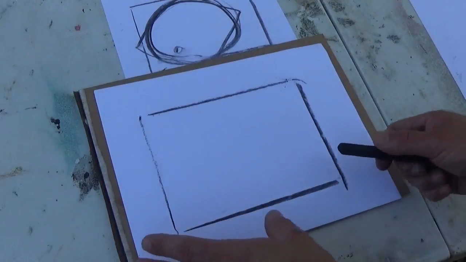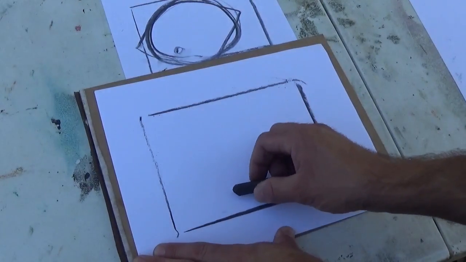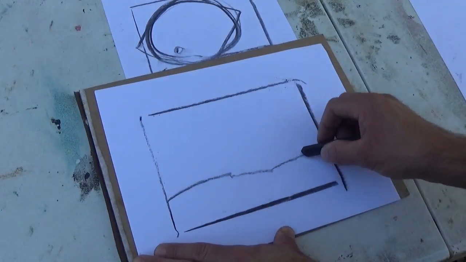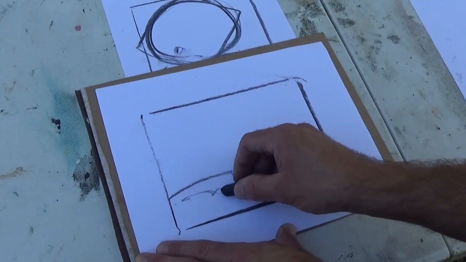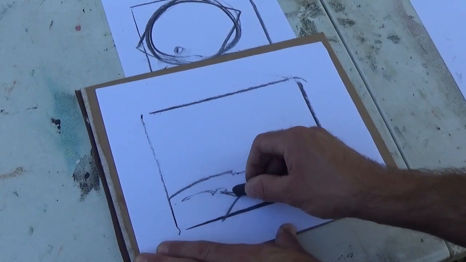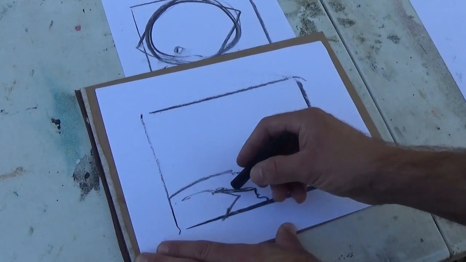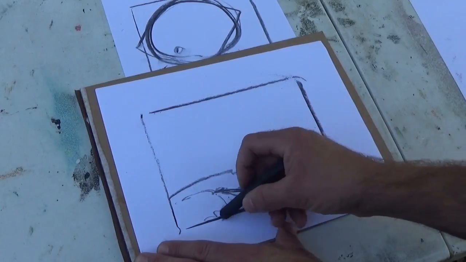Okay, so the circle could be created usually by some main lines in the picture. So let's sketch in a background hill here. And we'll have our road that leads out towards our center of interest. Very similar to the steel yard illustration.